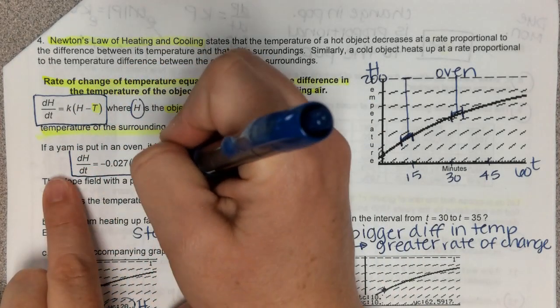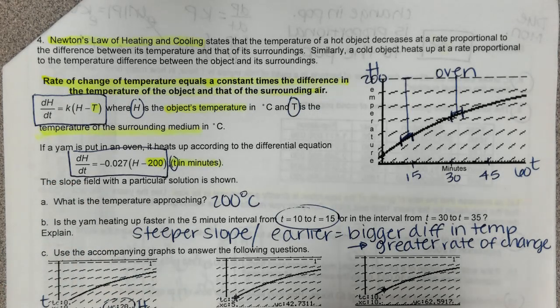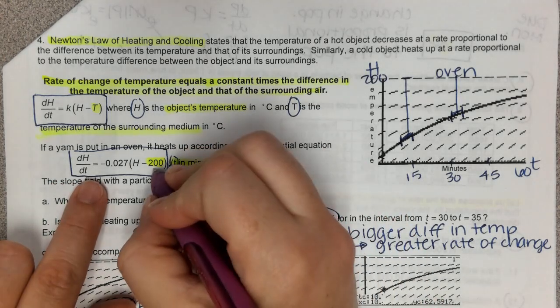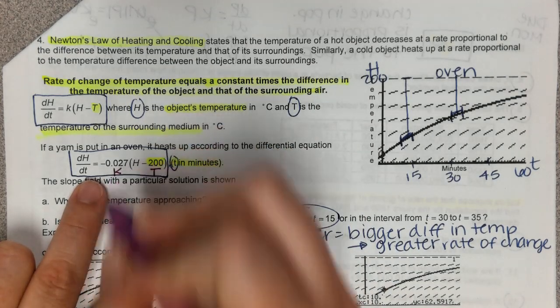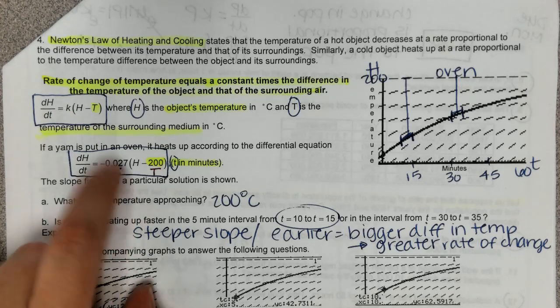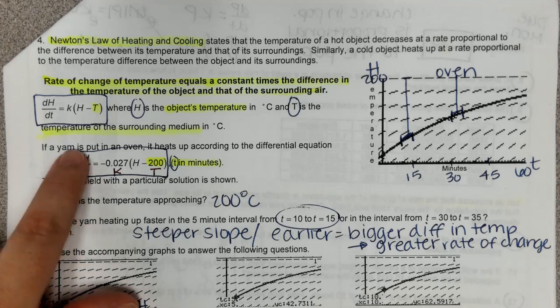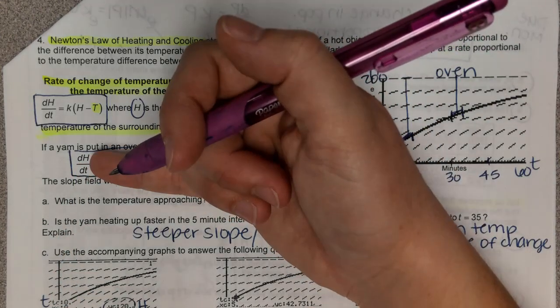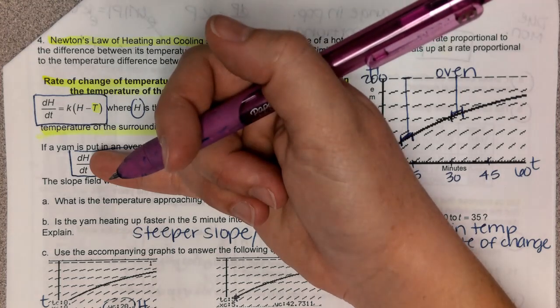Okay, here's the equation they gave us, with a negative 0.027. So 200 is my big T, and the negative 0.027, that's the k. That's my constant. T is the temperature of the environment. H is the temperature of the yam. dH/dt, what does that mean again? For this problem, what does it mean? Change in heat. Or the rate of change of the heat.